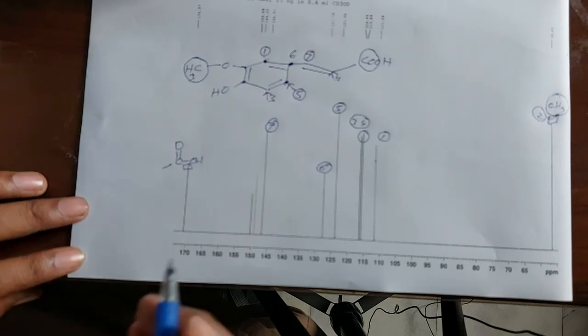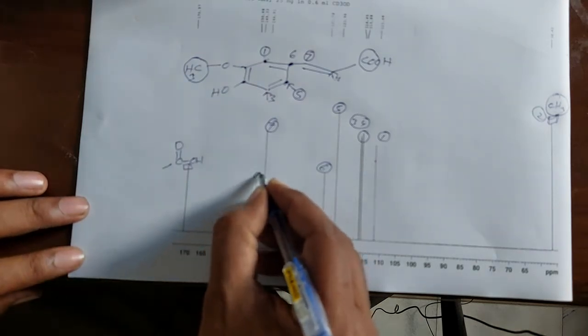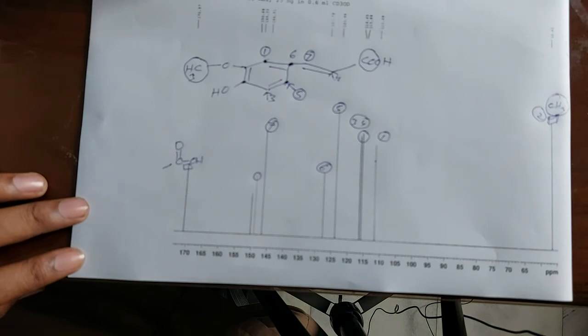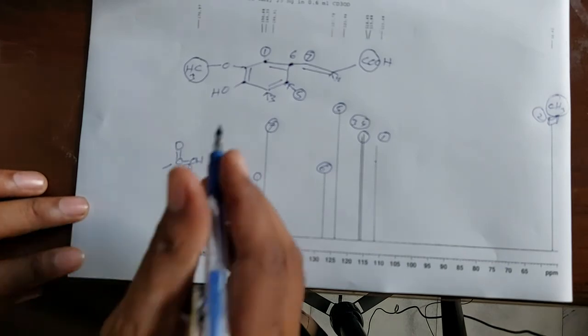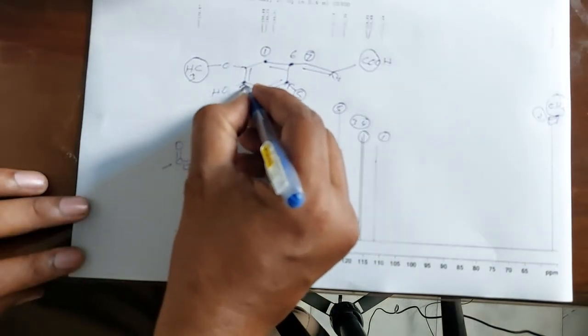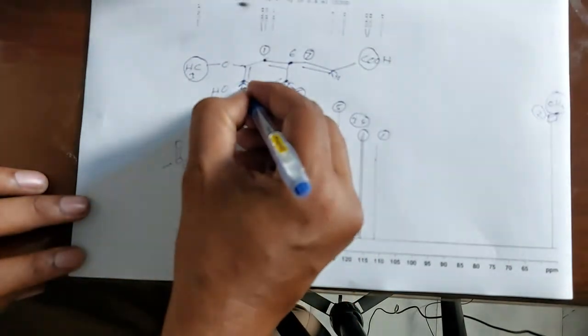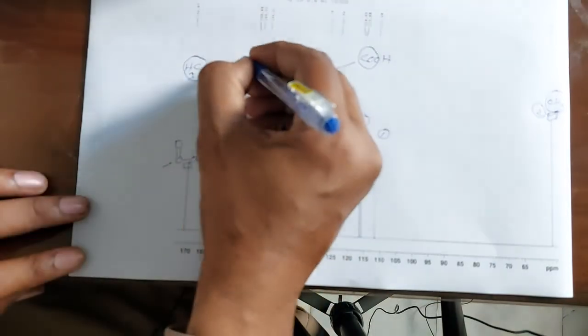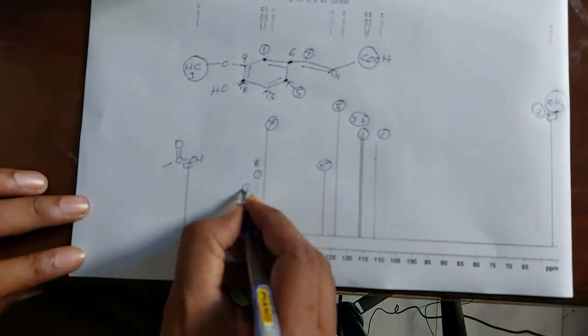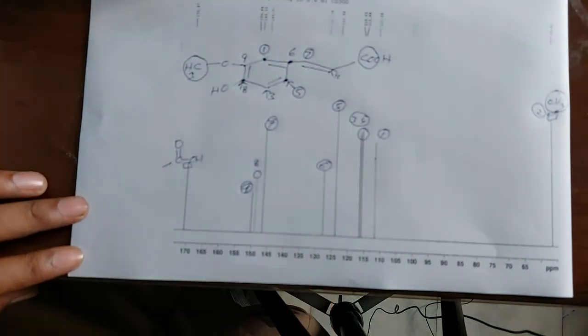These 2 peaks, this lower peak is of this carbon, and you see that this is 8 and this is also 8 and this is 9, and this peak will appear at 9.